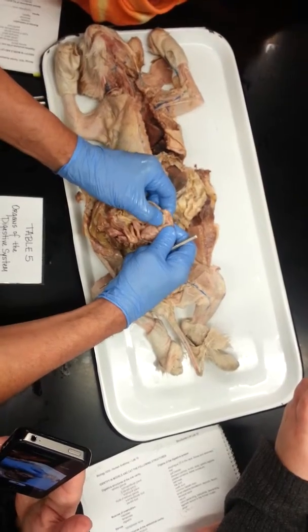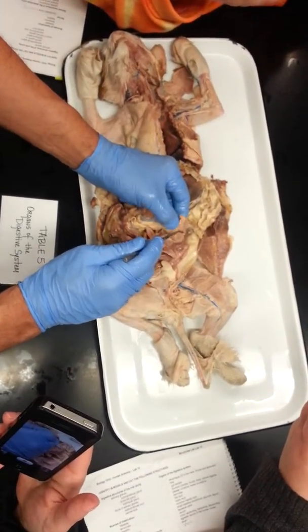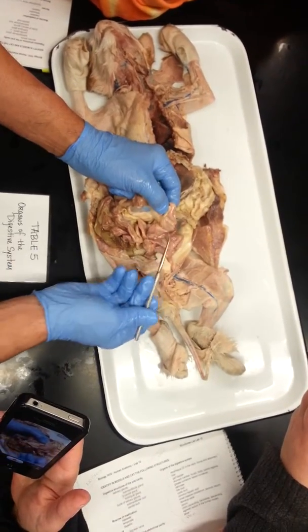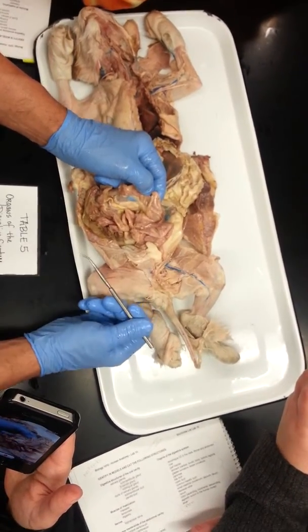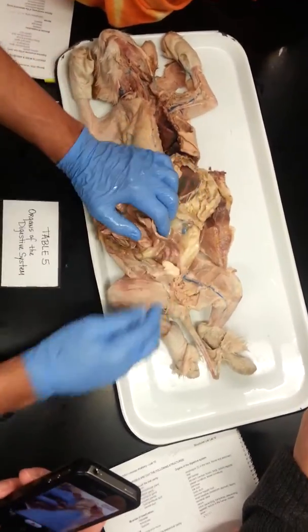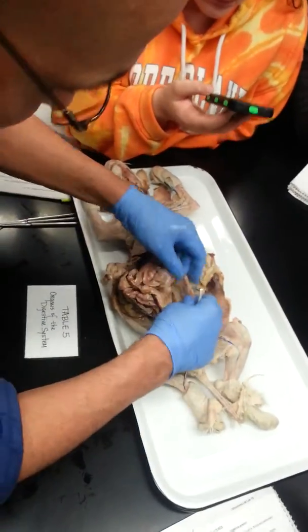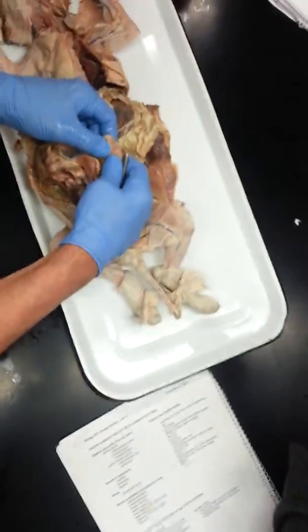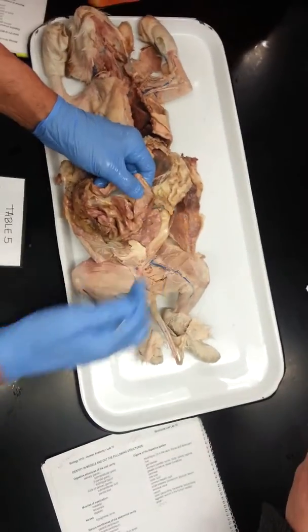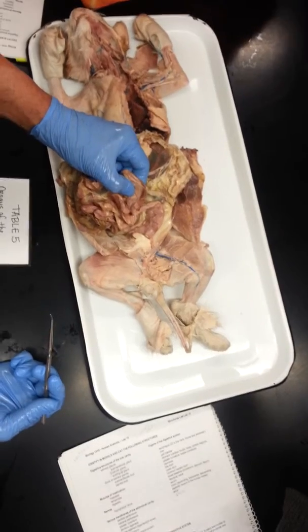In between these two, there's a valve right here called the ileocecal valve. It's a one-way valve, so this doesn't back up this way. That's why it's there. So there's all your intestine going in. Right here, the ileocecal valve would be inside, where the small meets the large. That's it. Okay, all right, what's the next?